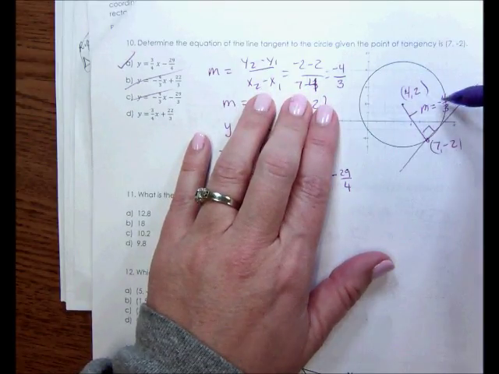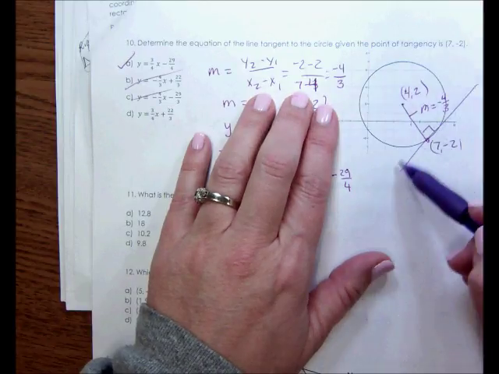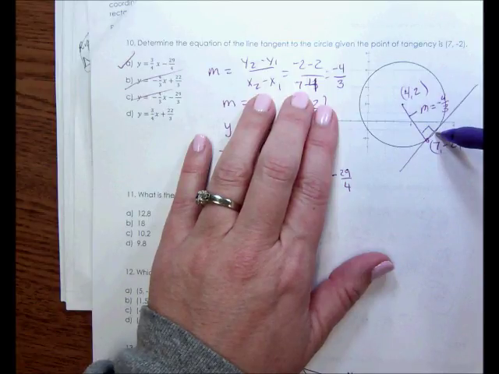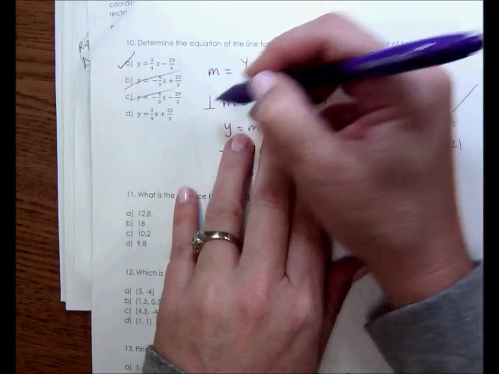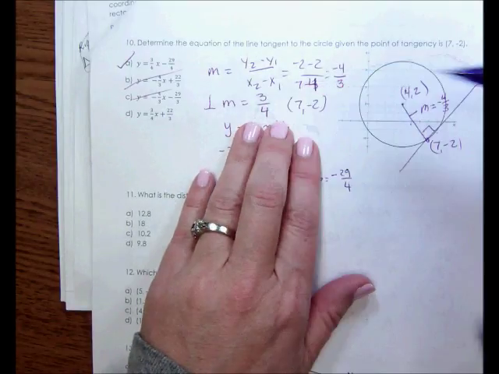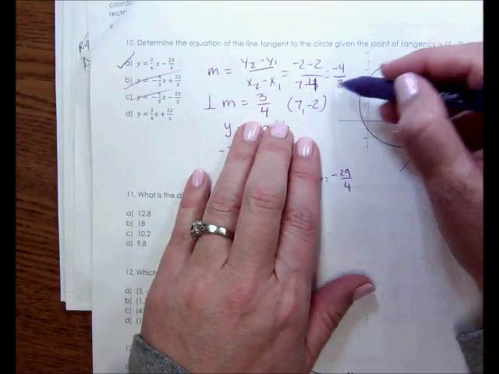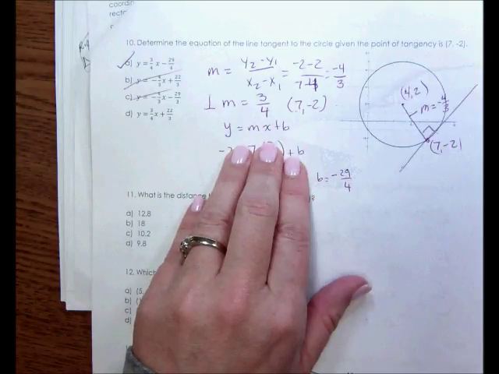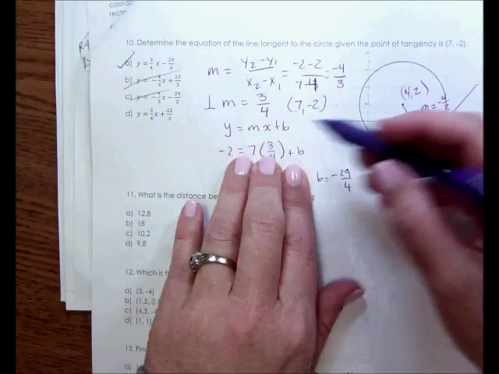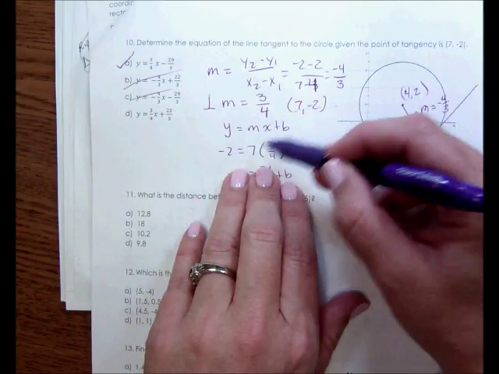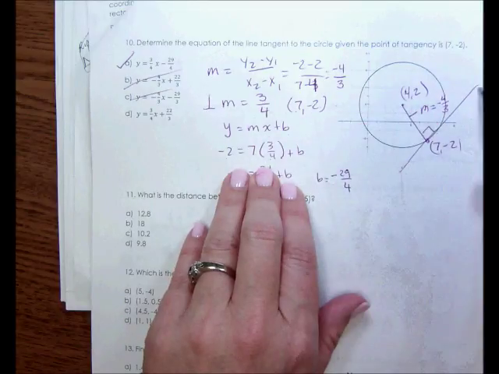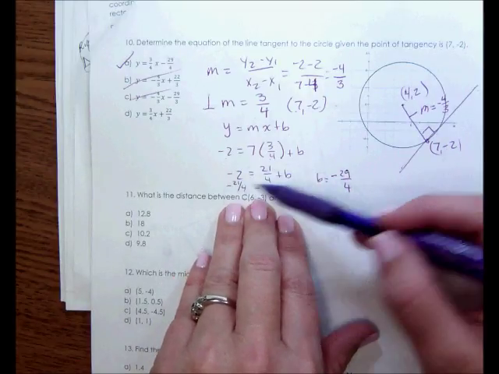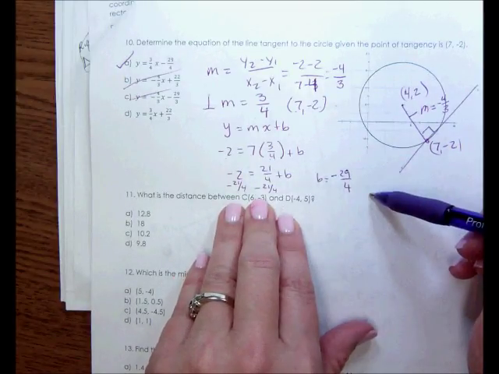From -4/3, or knowing that that is, I know that the line that is tangent to the circle is perpendicular to the radius. So I know that the perpendicular slope, or the slope of the tangent, is going to be 3/4 because it's the negative reciprocal. And then I have the point that it goes through. That line is 7, -2, so I use my slope-intercept form of the equation. I plug in y for -2, 7 for x, and 3/4 is going to be the slope of that line. And I multiply it out, and then I solve for b. So I am left with b is equal to -29/4.